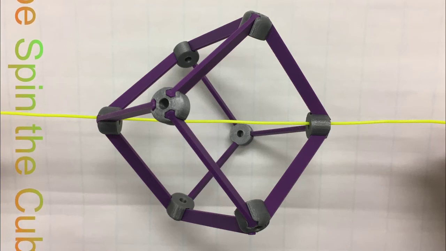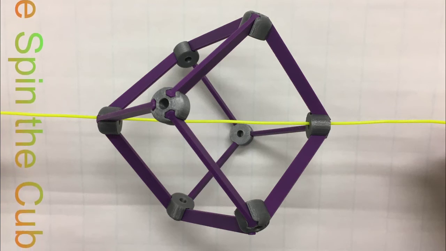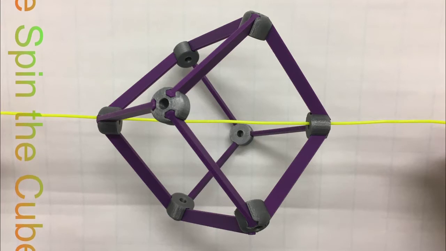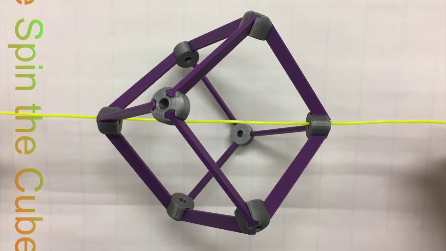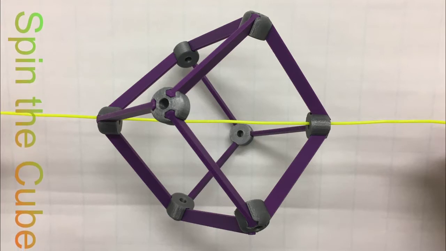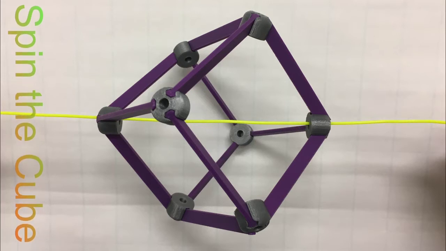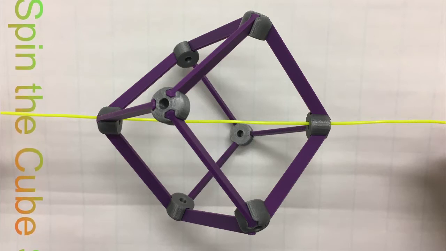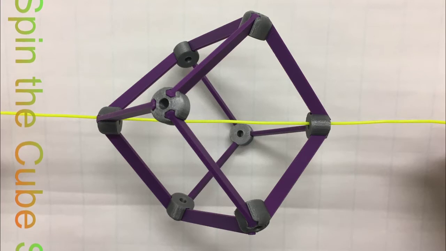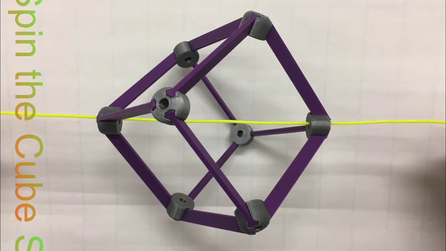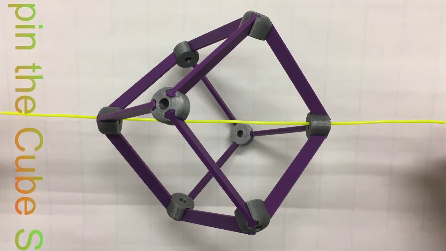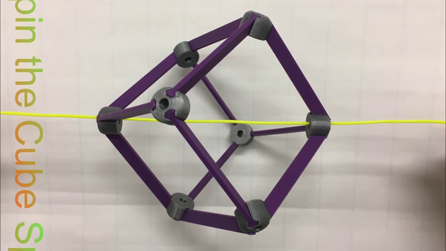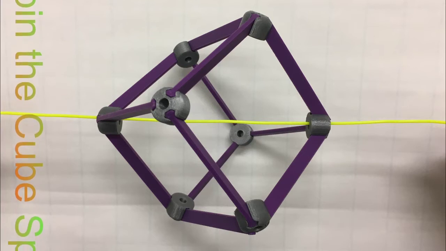Hello, let's spin the cube. The cube is a simple and complex mathematical object. There are numerous ways we can play with it to develop mathematical insight. Indeed, the cube is one of those generative topics in mathematics which leads to all sorts of algebraic and geometrical ideas.